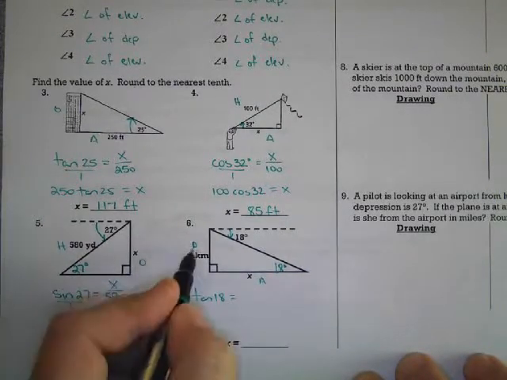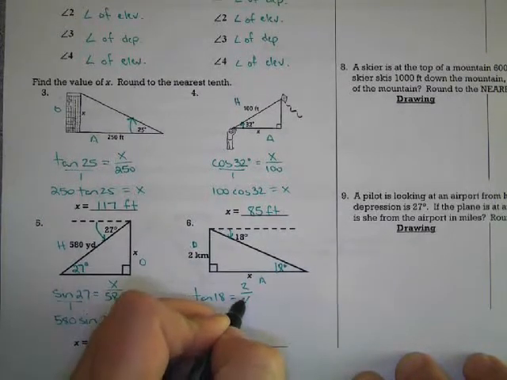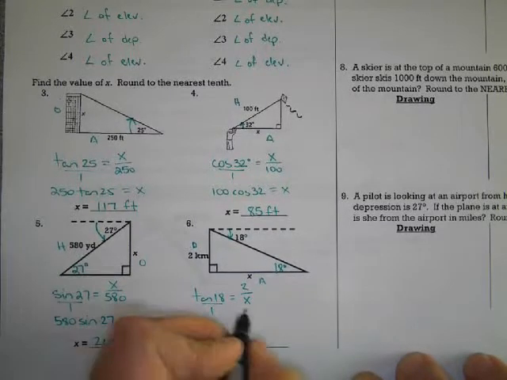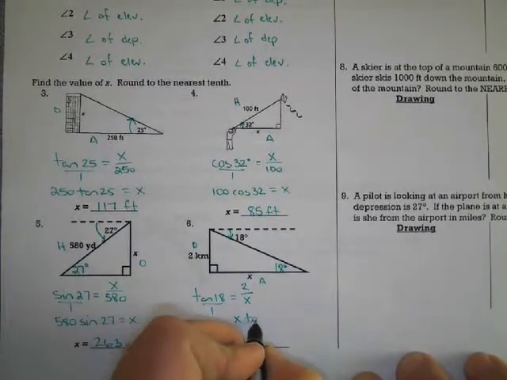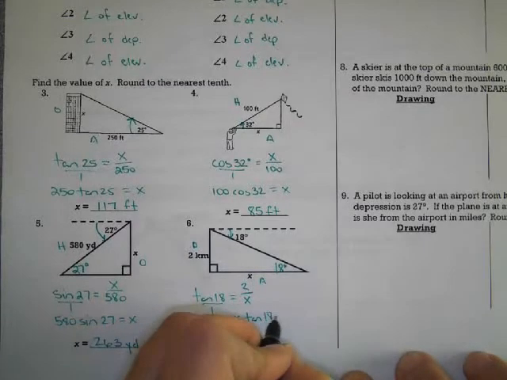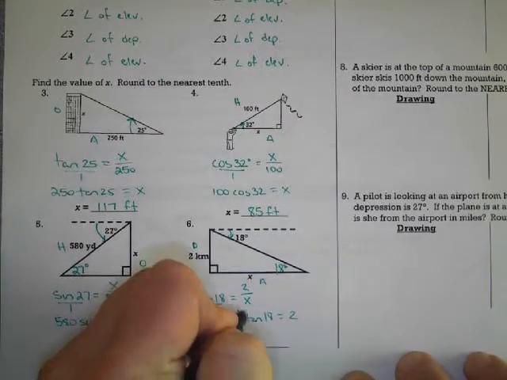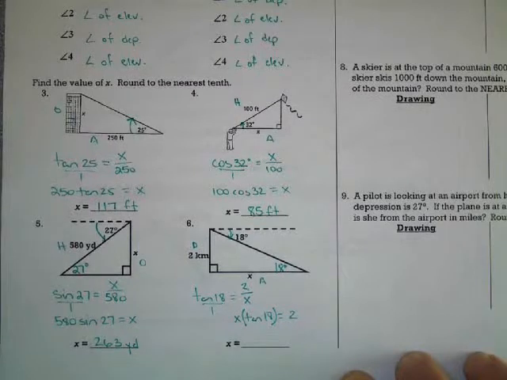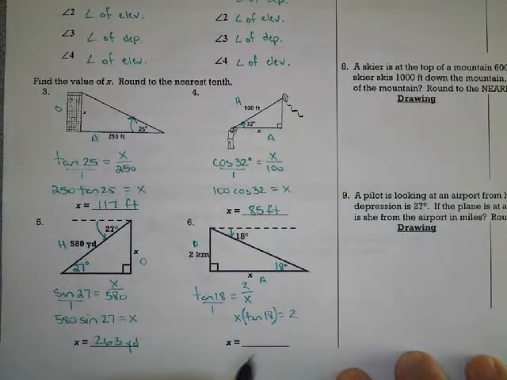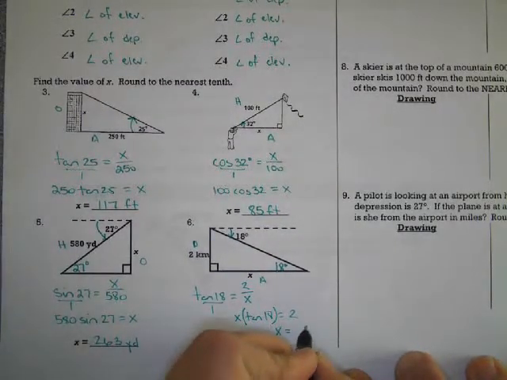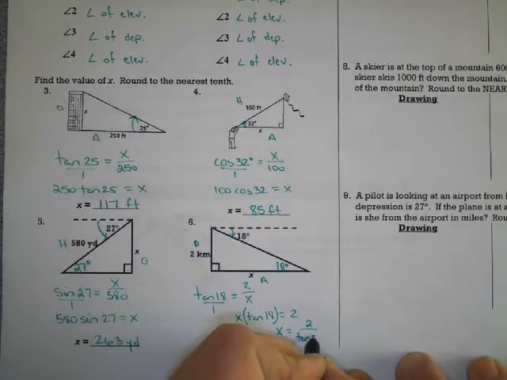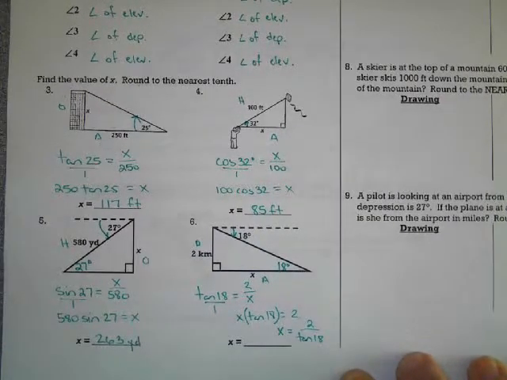So x times the tangent of 18 equals 2. And remember, in this case, put the tangent of 18 in parentheses. Remember, that's one single number. So x would equal 2 divided by the tangent of 18. And it's about 6 kilometers. So that would be a ground distance.